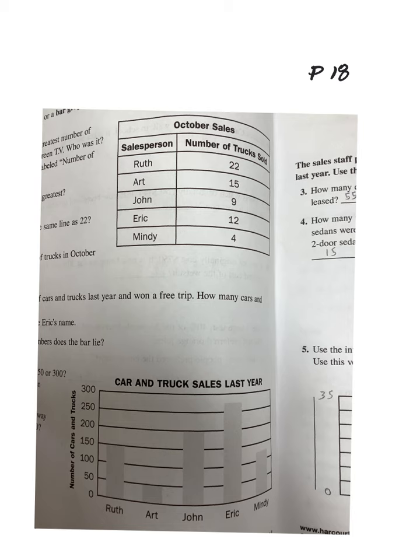reading these. So for instance, who sold the most trucks? Well, 22 is the bigger number. We look over here and it ends up being Ruth. Who was the loser? Mindy was the loser, sold only 4 trucks. Holy cow, and Ruth sold 22. So that's pretty much just all they're asking you to do as far as being able to read a table.